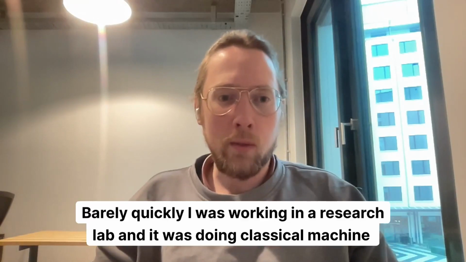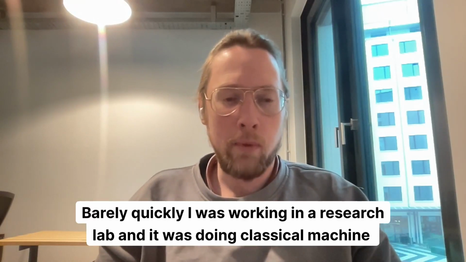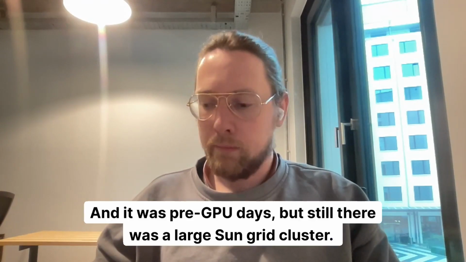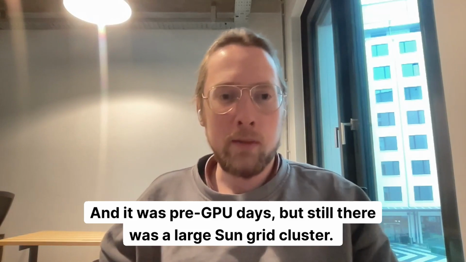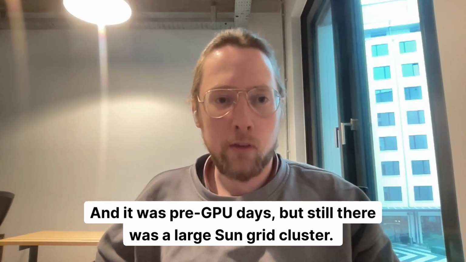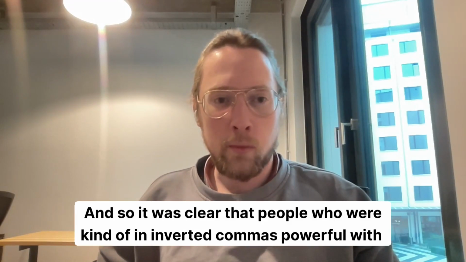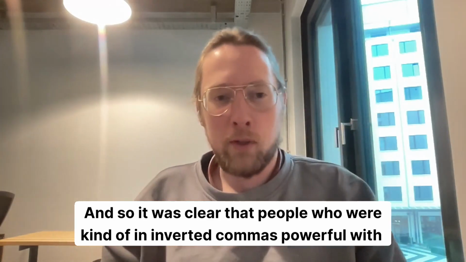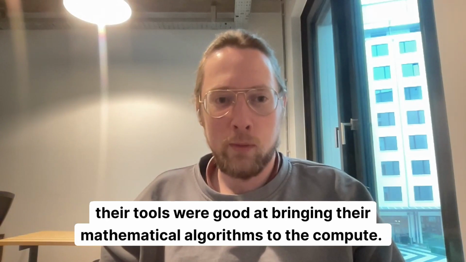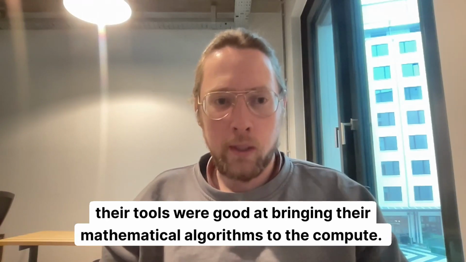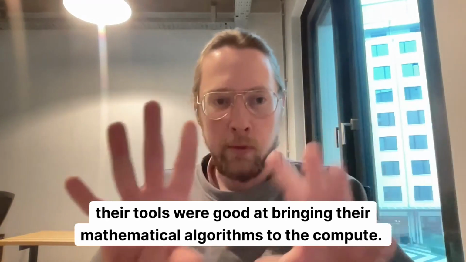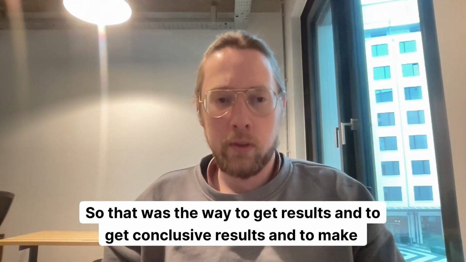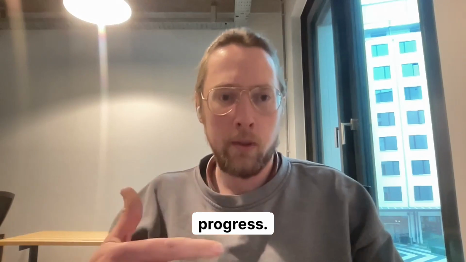Fairly quickly, I was working in a research lab that was doing classical machine learning. It was pre-GPU days, but still there was a large Sun Grid cluster. And it was clear that people who were, in inverted commas, powerful with their tools were good at bringing their mathematical algorithms to the compute. That was the way to get conclusive results and to make progress.